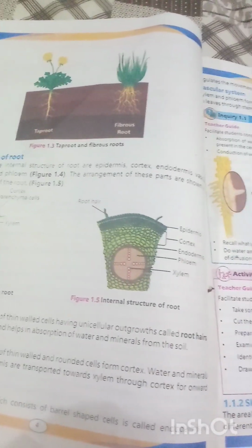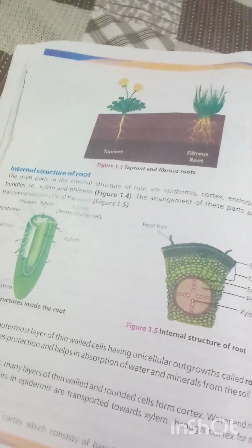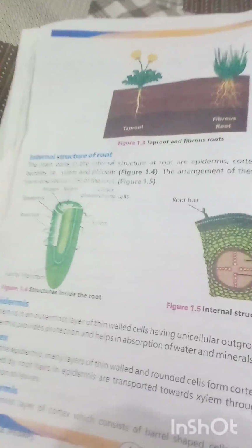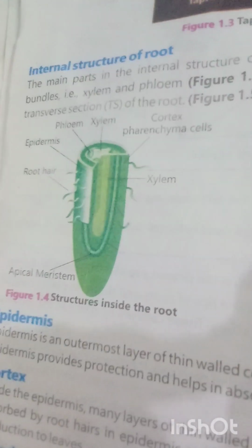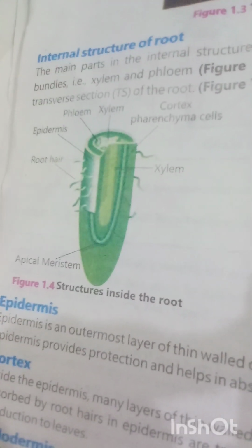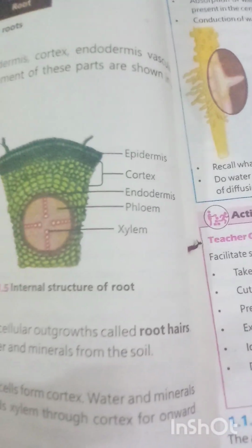The arrangement of these parts is shown in a transverse section, like this structure inside the root: xylem, phloem, epidermis, root hair, apical meristem, xylem. Internal structure of root: root hair, epidermis, cortex, endodermis, phloem, xylem.